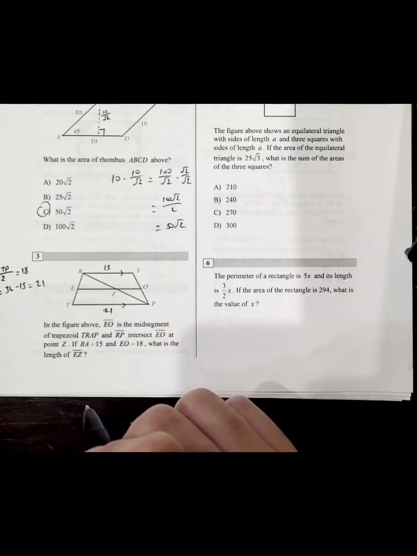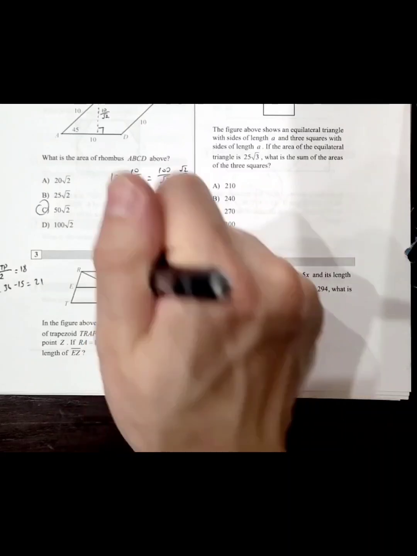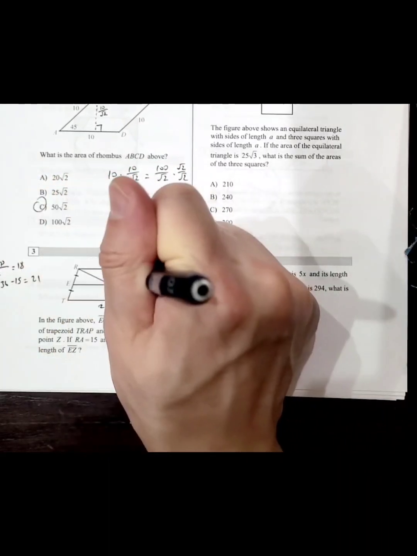RA, EO, what is the length of EZ? Since this is a mid-segment, this is congruent to that, this is congruent to that. Does that help me? I'm trying to see what I can use to my advantage here.